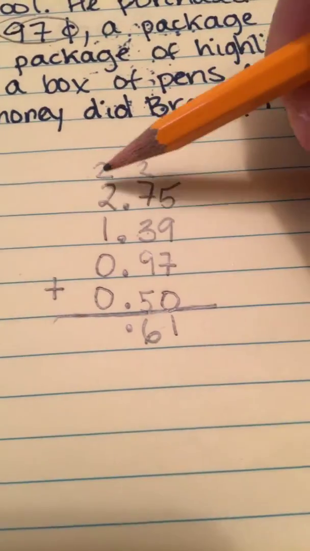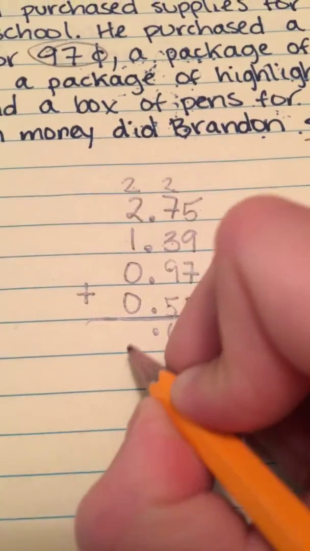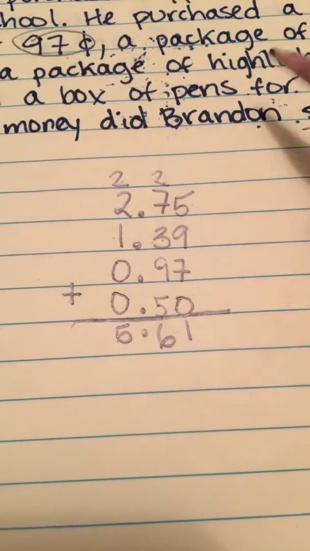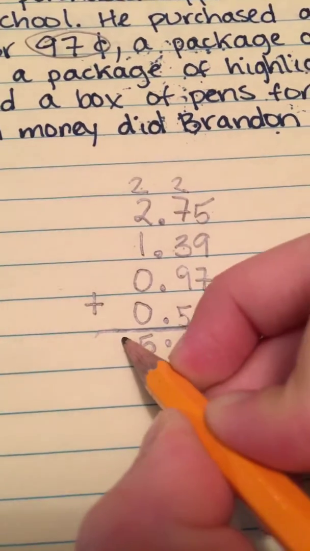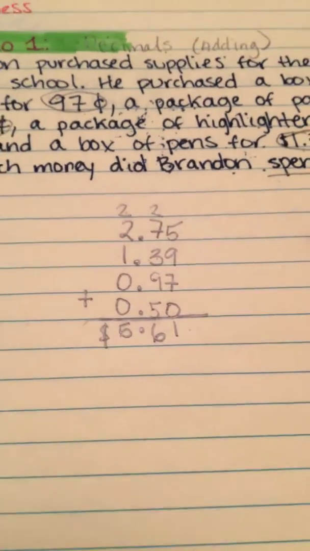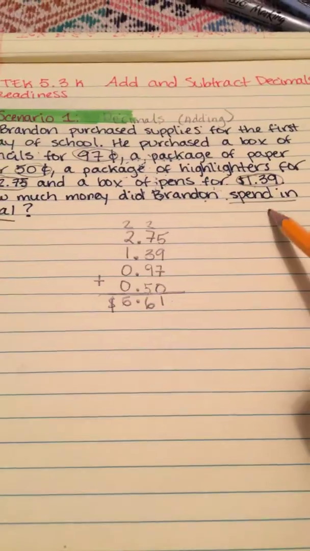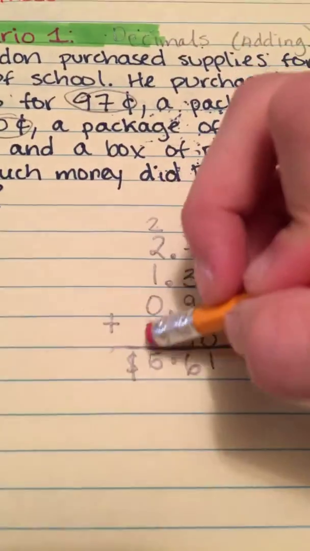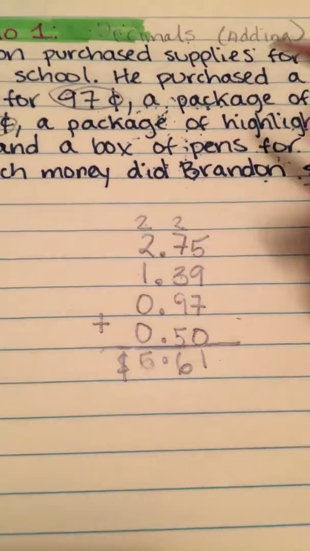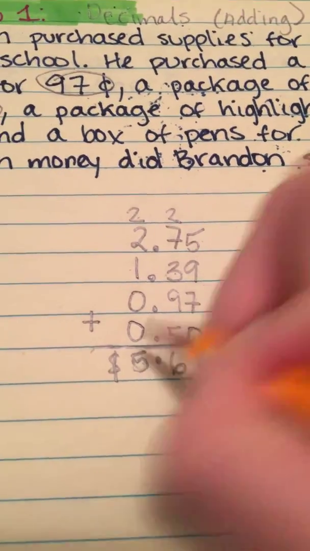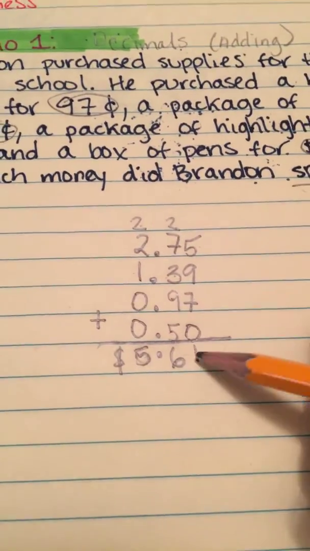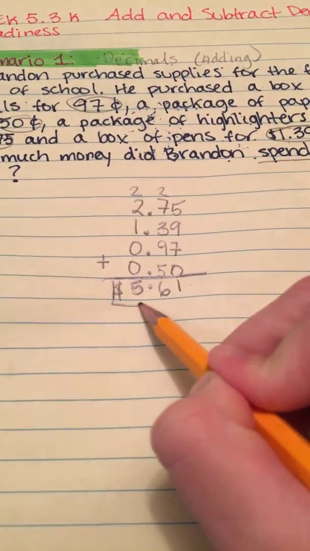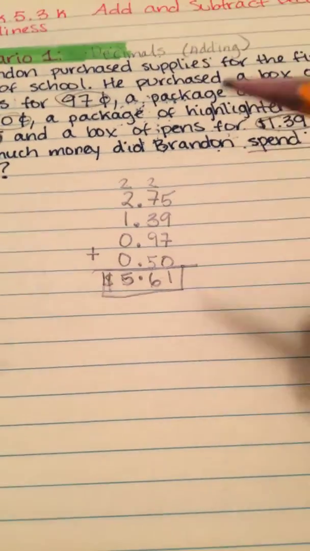Okay, now I have 2 plus 2 plus 1. And that would give me 5. So it would be $5.61 that Brandon spent in total. Okay, oops, let me go ahead and fix that 5. Okay, so $5.61. So this is how much he spent in total.